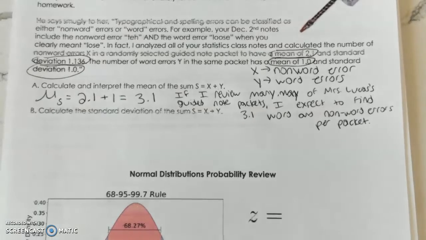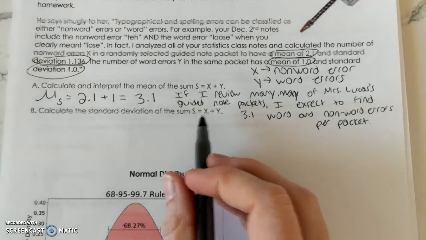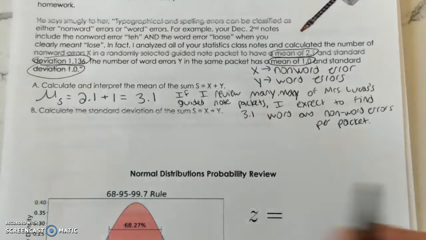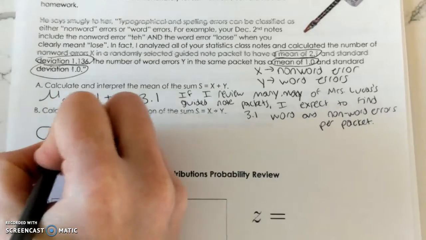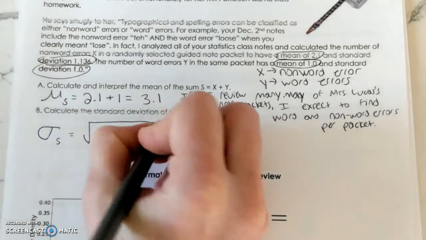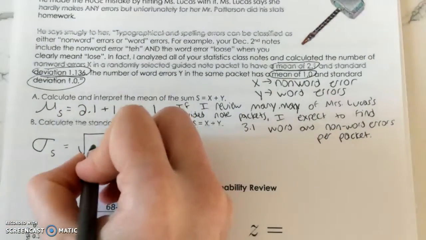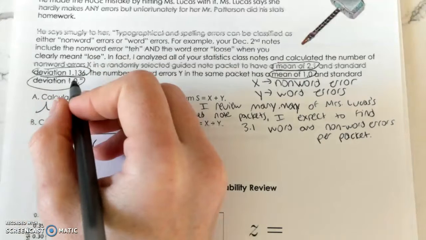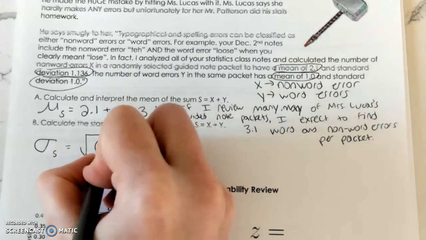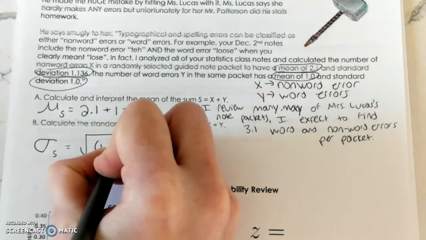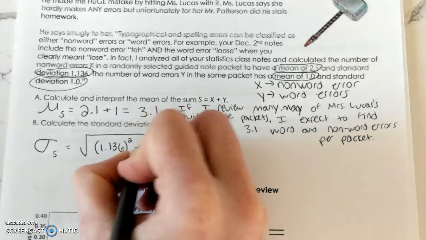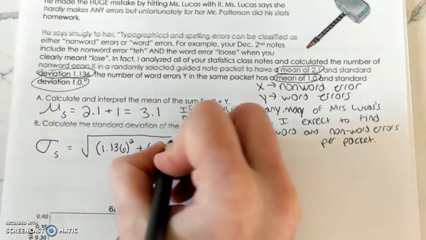All right, calculate the standard deviation of the sum S, which is X plus Y. So the standard deviation of S is going to be the square root of the variances, right? So I don't have the variances, but I can find them. My first standard deviation is 1.136, so I would square that, plus the second standard deviation squared.